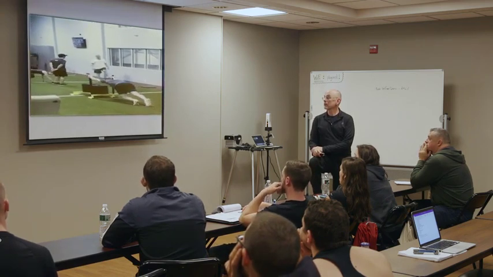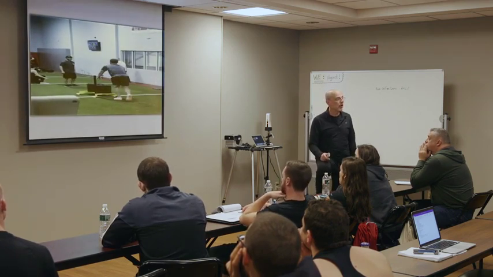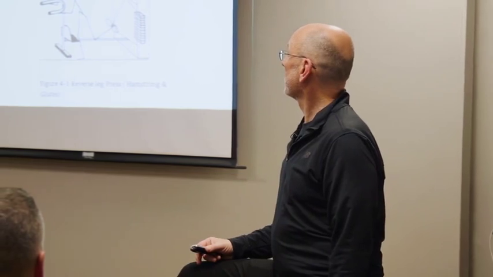Obviously, if we're thinking about strength training, what do we have? We have something that looks approximately like a horizontal leg press, right? That's from Charlie Francis's book. You know what that is? That's a horizontal leg press.